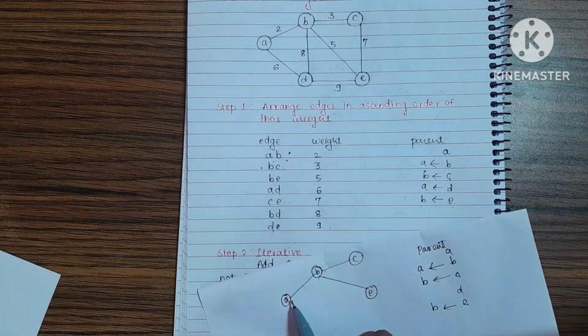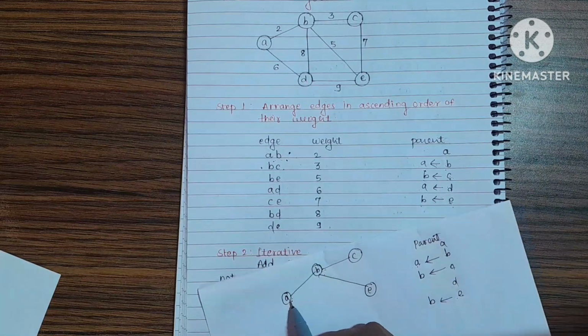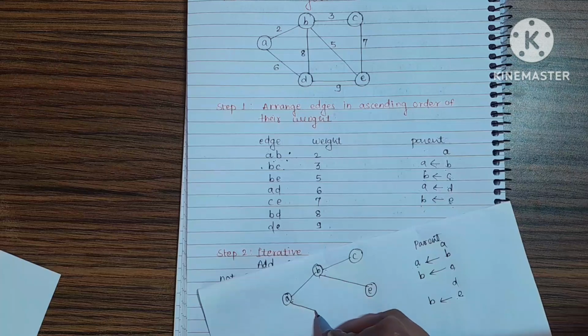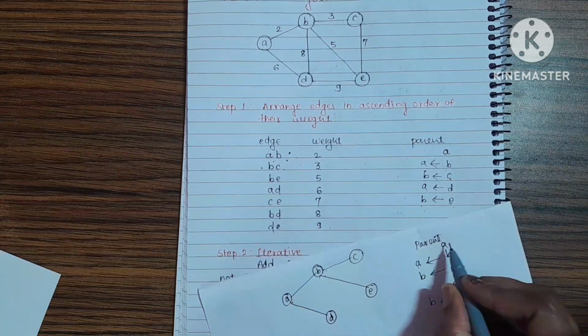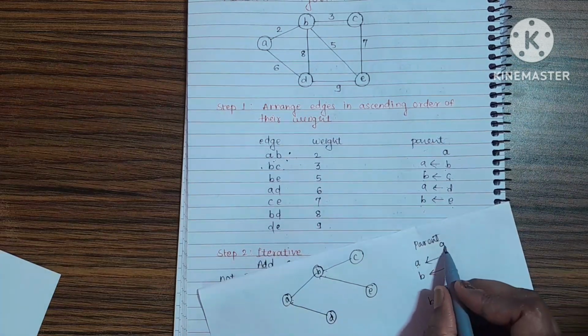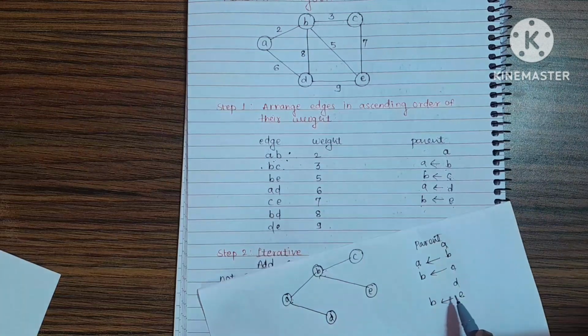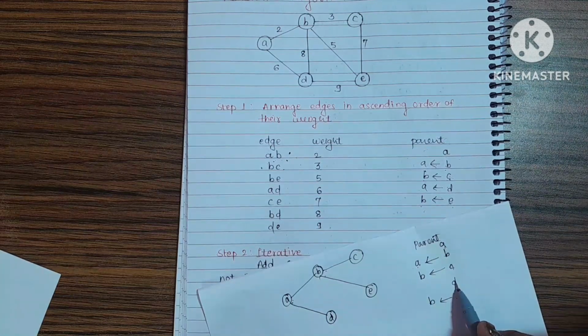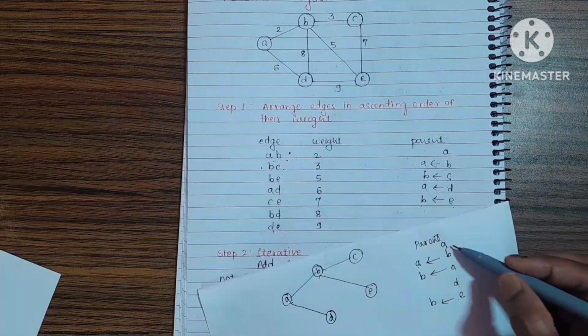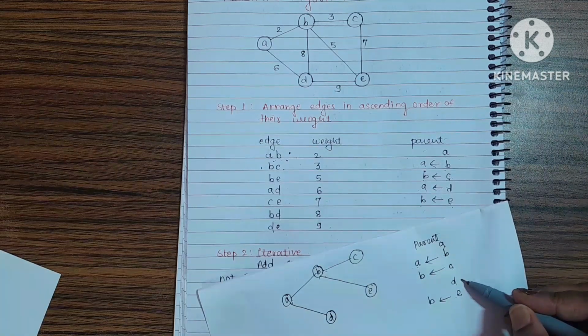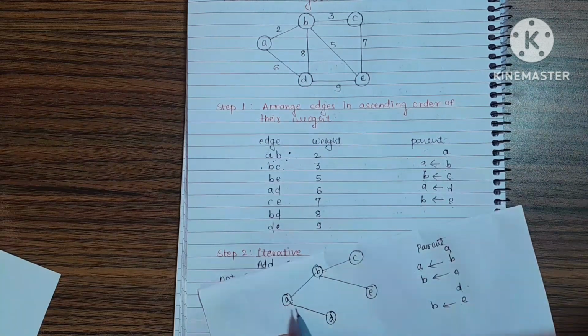Next is the AD edge. For A there is no parent, so it is going to return A itself. For D there is no parent, so it is going to return D itself. Now A and D are different nodes. That's how we can add this edge to the minimum spanning tree.